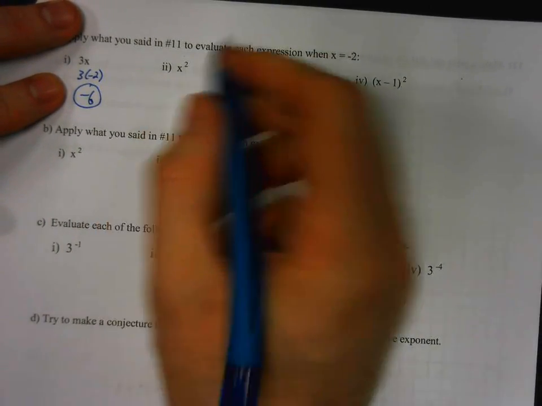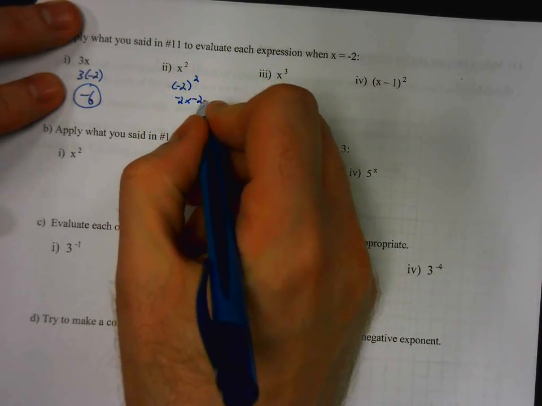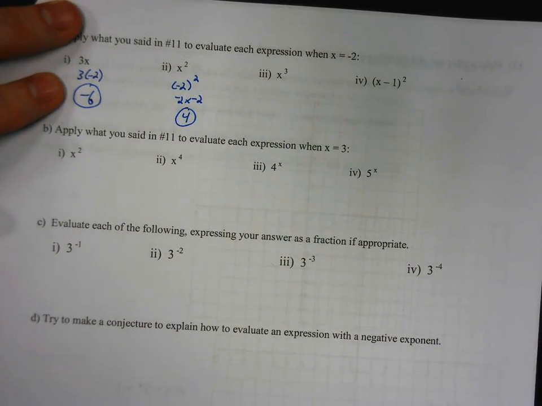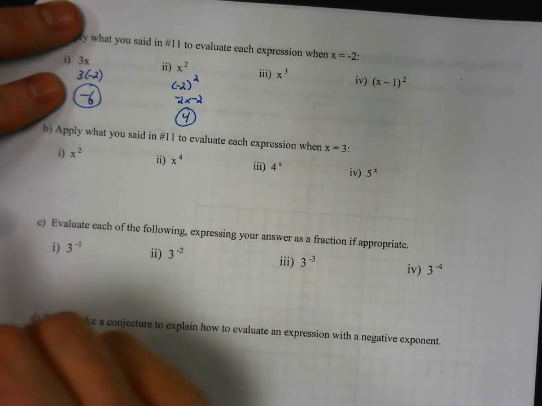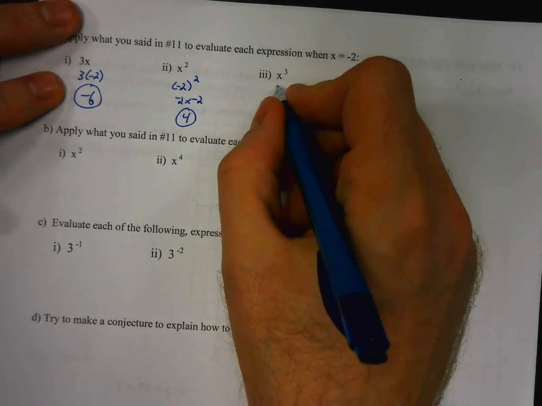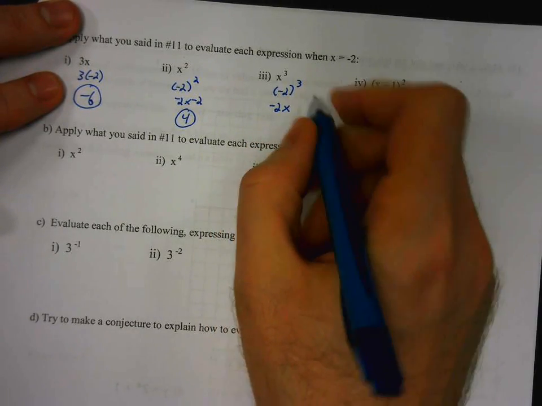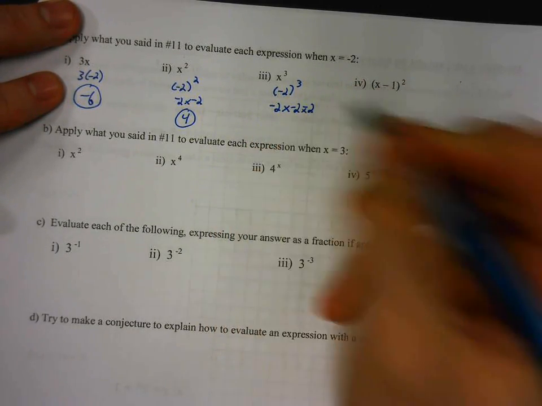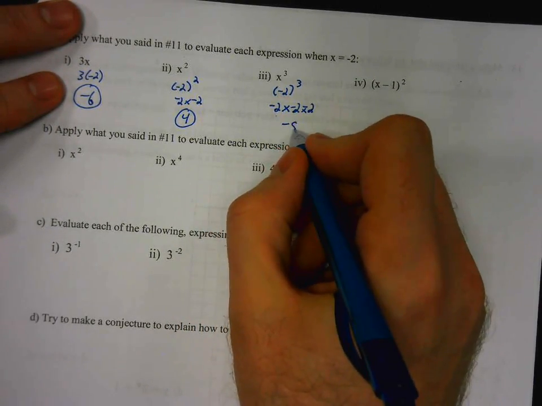For x squared, you're doing -2 squared, which means, remember, -2 times -2, which is +4. Now in your calculator, make sure you put parentheses around -2 and you won't miss it. Some calculators will do it correctly no matter what, but just to avoid making that mistake, when you substitute a value in for a variable, put parentheses around it. For x cubed, remember that means -2 cubed, which means -2 times itself 3 times. So that'll be +4 times -2, which is -8.